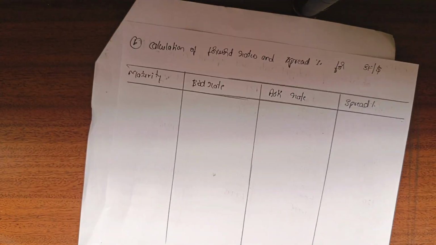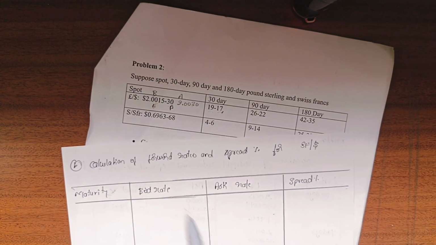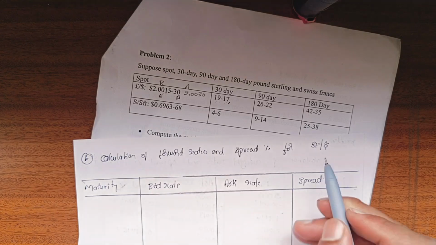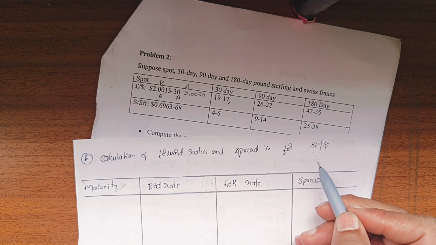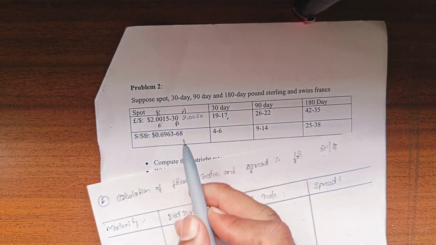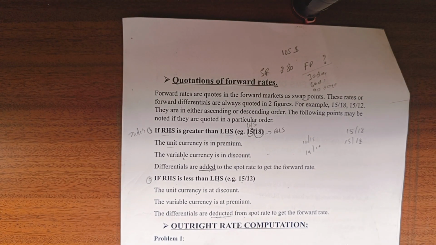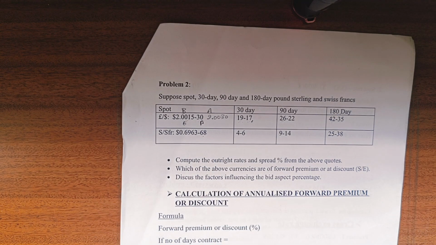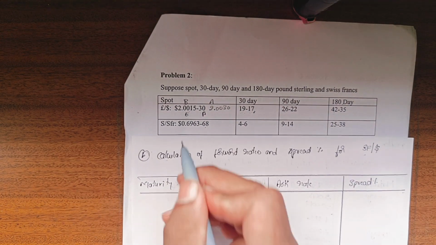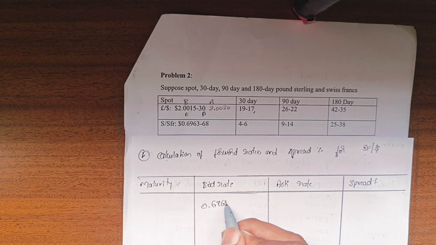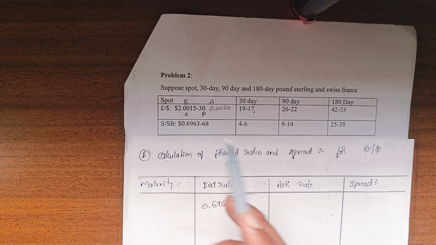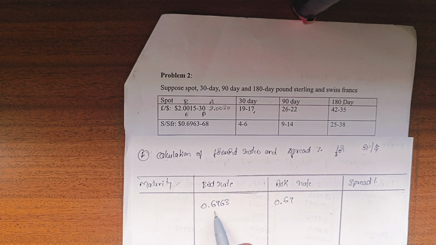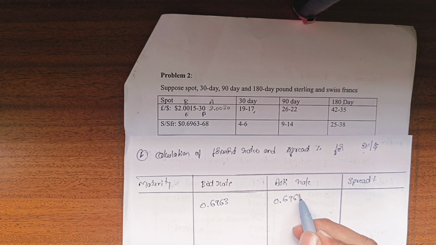And one more thing, for the second one we need to calculate, that is for Swiss francs and dollar. So for you the confusion is writing this rate, but in problem number 1 the rates were directly given in the full form, but here bid rate is given in the full form but ask rate is given only 68. Here bid rate is given 0.0963, ask rate only 68 is given. This 68 is nothing but 0.69 is common, for last two digits it is 68.